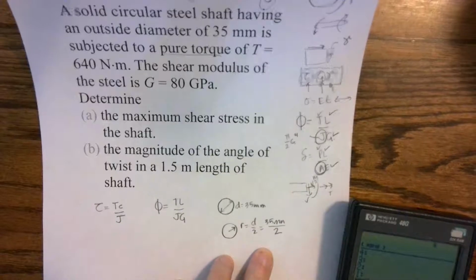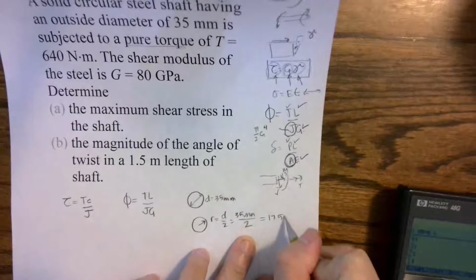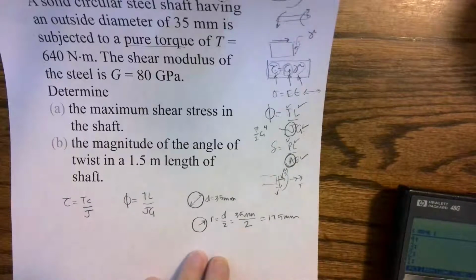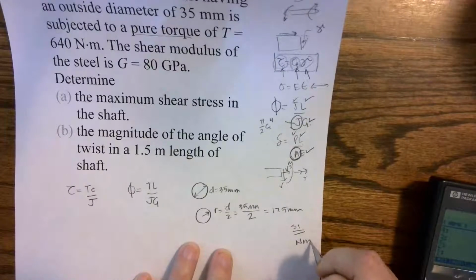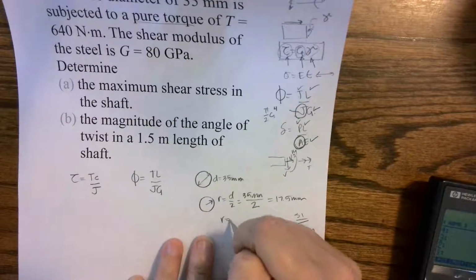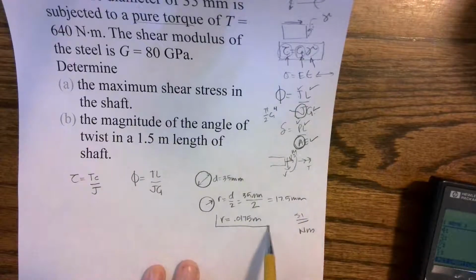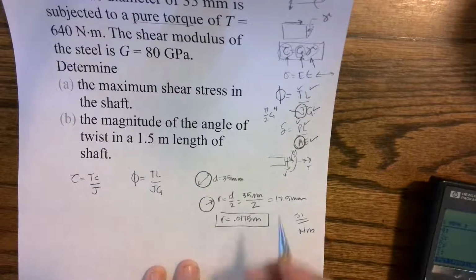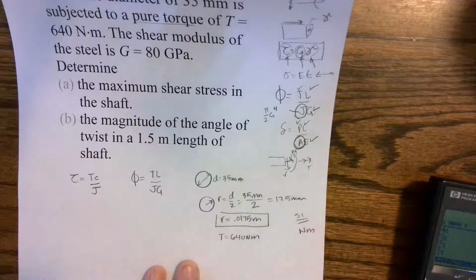And I get 35 divided by 2, I get 17.5 millimeters. Okay? I also need to recognize that in SI, we deal with newtons and meters. So I'm going to go ahead and rewrite my radius as 0.0175 meters. So I've got the radius figured out. It's a pure torque. Our torque is 640 Newton meters. Okay? It is in correct units.